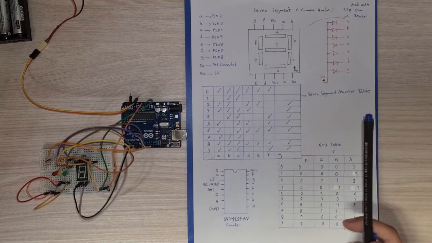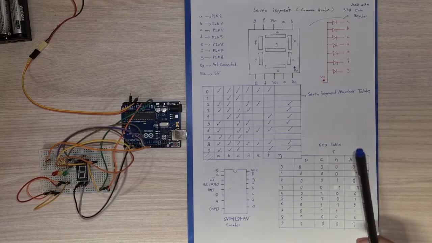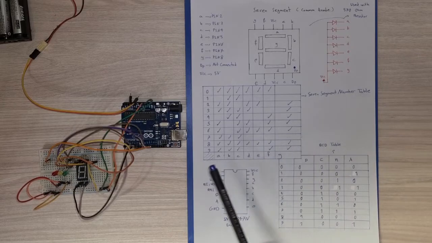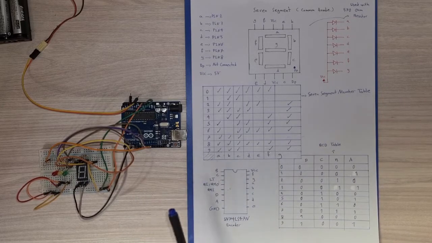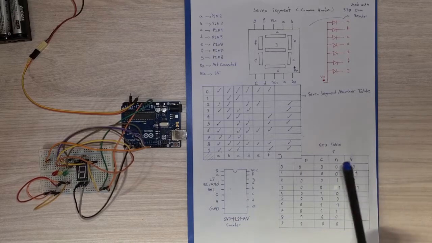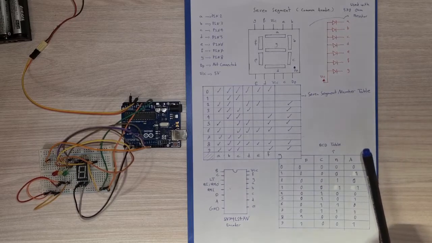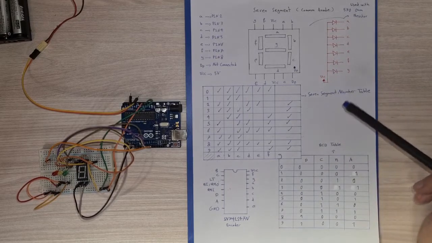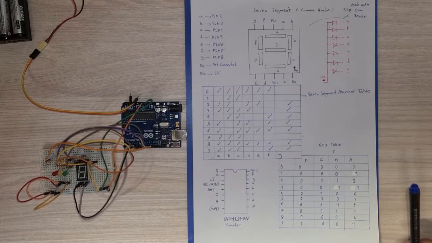And so it's 14 pins. It's too many pins for Arduino, especially boards like Arduino Uno that don't have many ports and pins. So for this problem we should use something where the pins are going to be fewer.